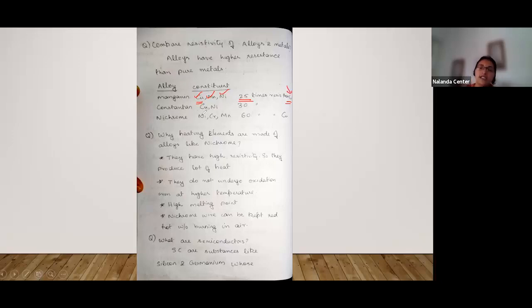Constantan is made up of copper and nickel. Now it is 30 times more resistant than copper. Nichrome is made up of nickel, chromium, and manganese. This is going to be 60 times more resistant than copper. So the alloys are going to have higher resistance than pure metals, and they are not affected by temperature as well.